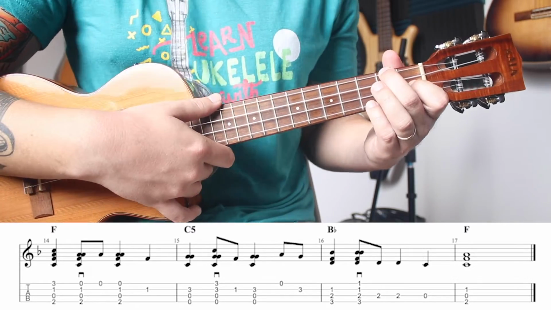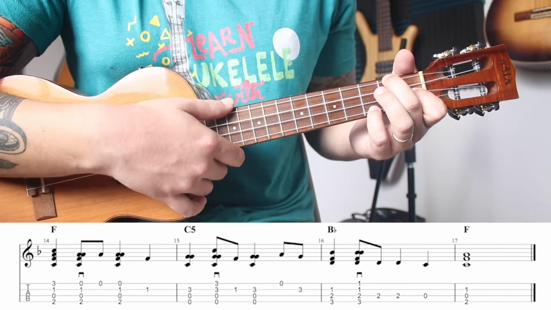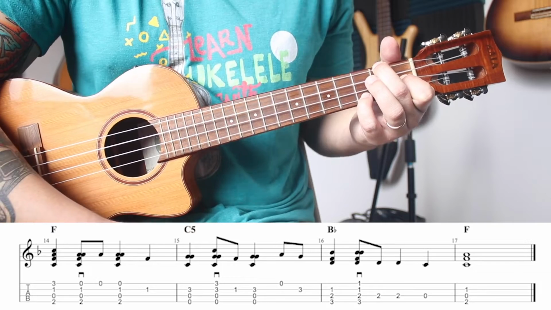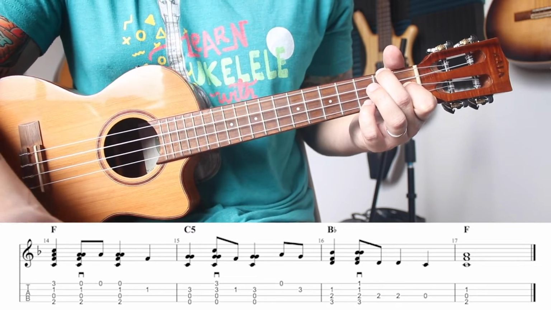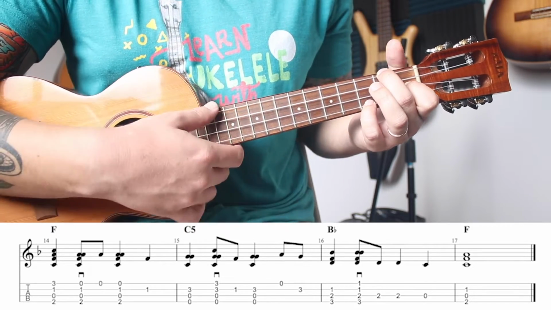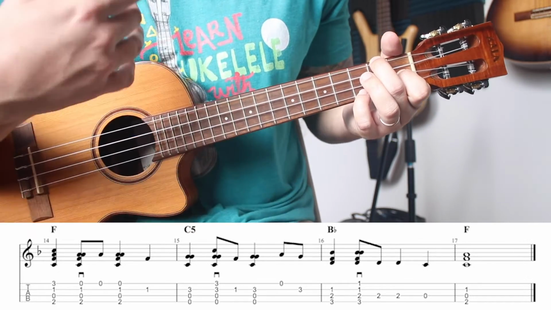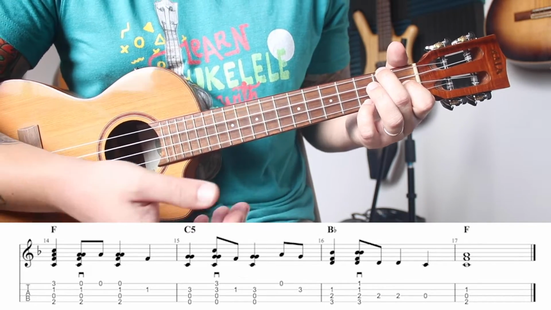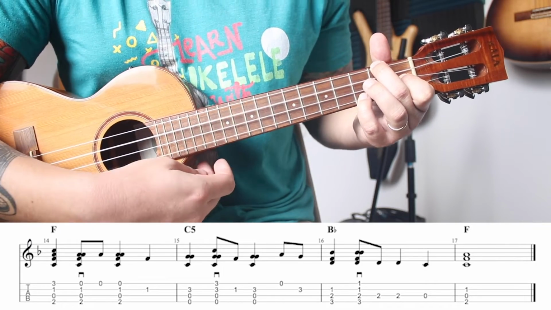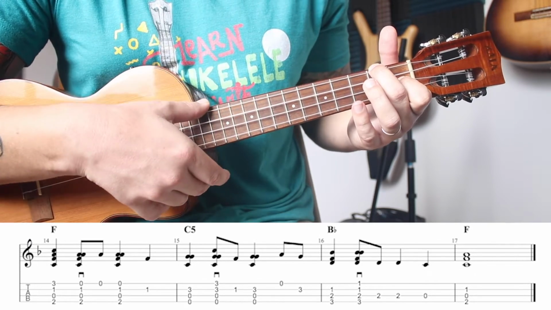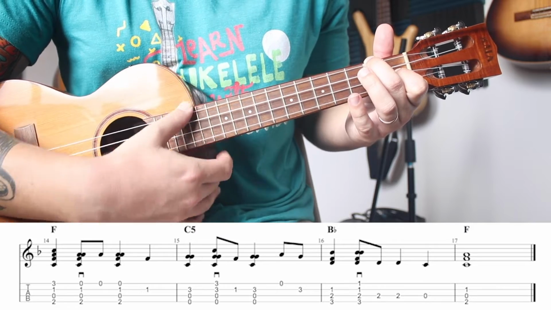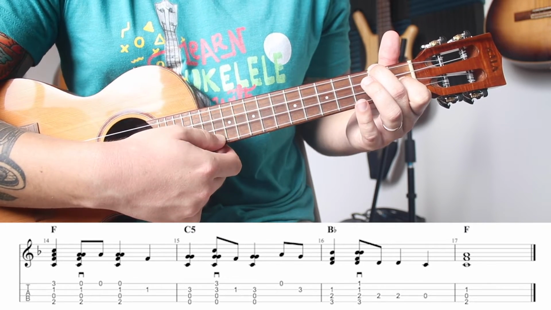You are going to here play the F chord, pinky on the 3rd fret. This is the same as the first measure of the chorus, or it's the same as the 5th measure of the song and the 9th measure of the song. Pinky, remove pinky, down, open A, thumb all the way through, F note.